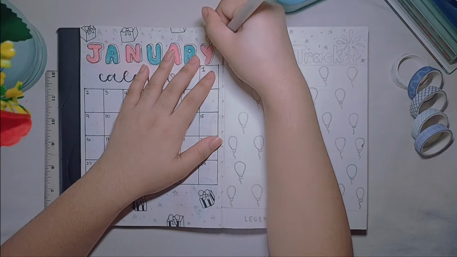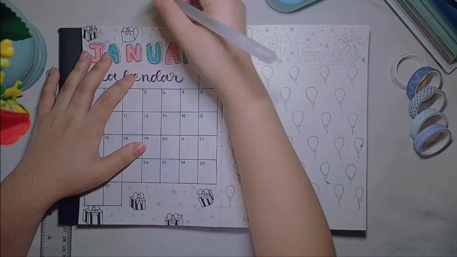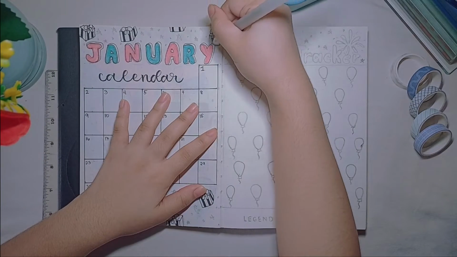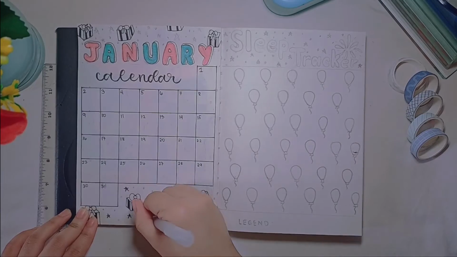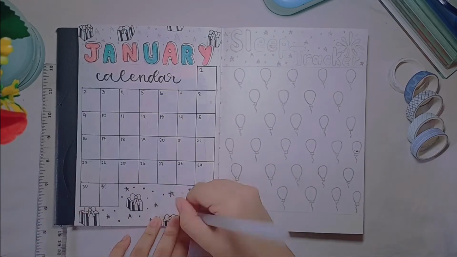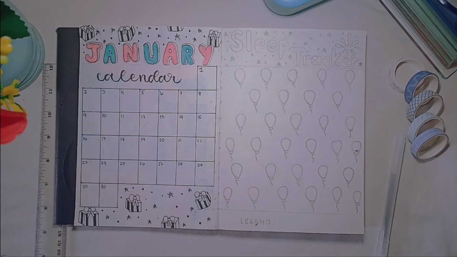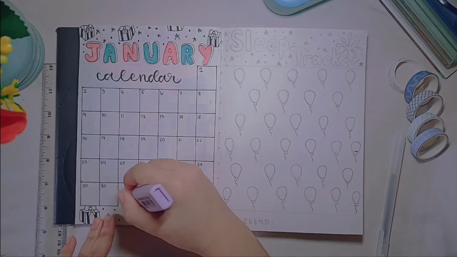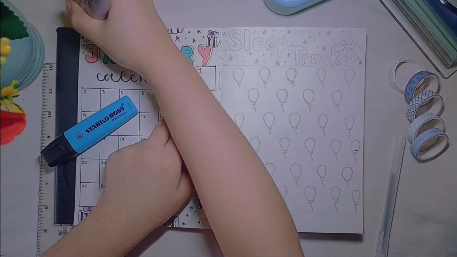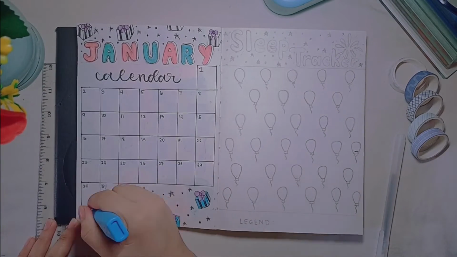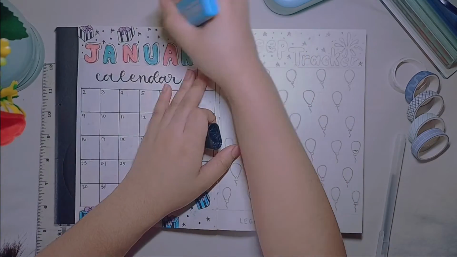Right after I created the calendar, I proceeded to tracing the designs on the above and bottom part of the page. I drew some presents and several stars all over the page. After tracing it, I colored the present with blue and violet for the ribbons. The stars are left as it is since I am sure that the ink will scatter if I colored it with yellow. And that's it for the calendar page. I'll just erase some lines later.